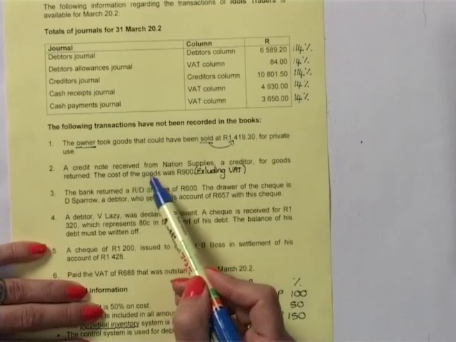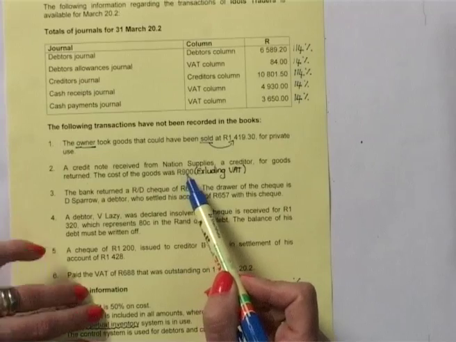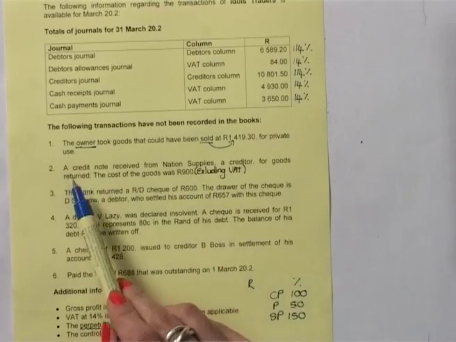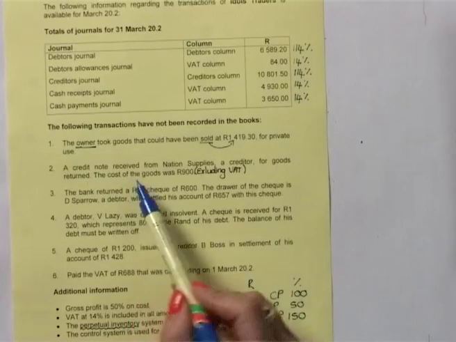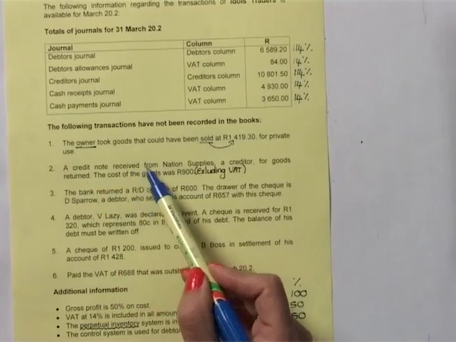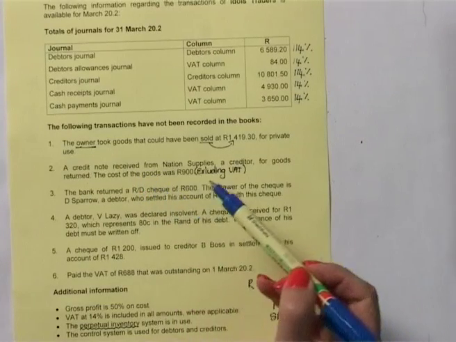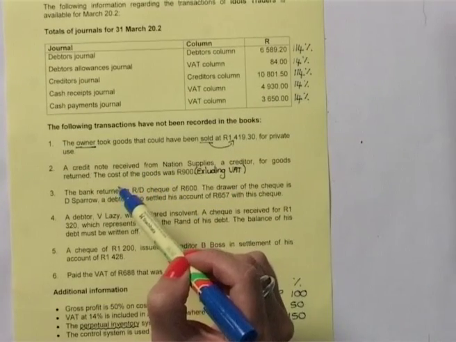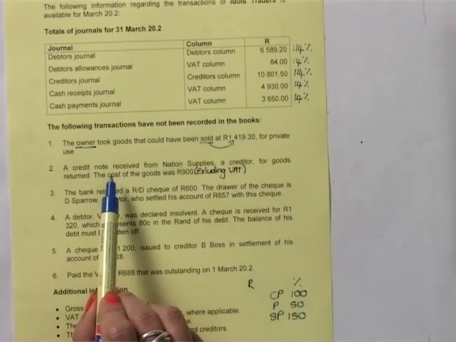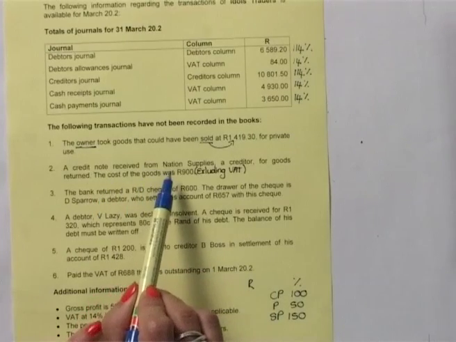Because I already entered this in my books, I can be aware of the cost excluding and the cost including VAT. Okay, if it's a credit note and I returned, the original transaction regarding a creditor will result in a VAT input. When you purchase inventory, the inventory entered into your entity, so it's a VAT input, something that you can claim back from SARS.